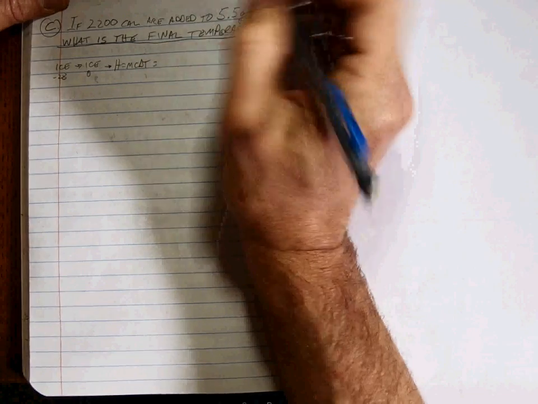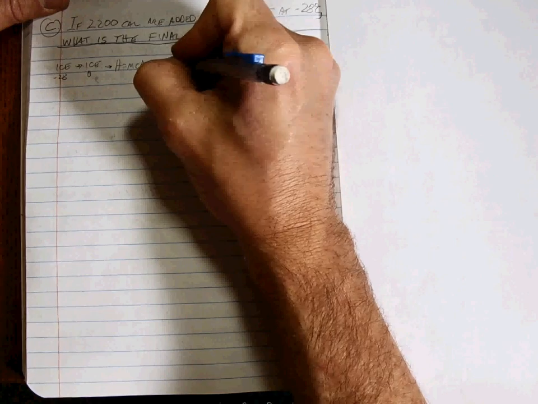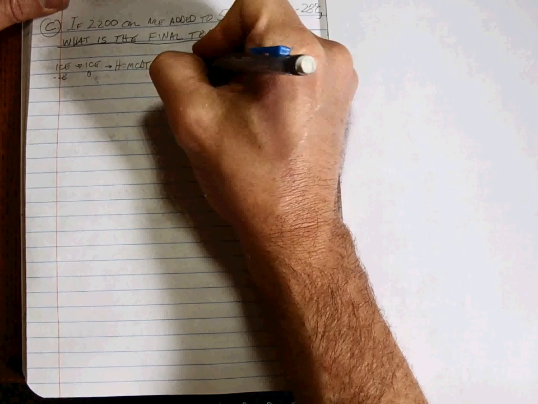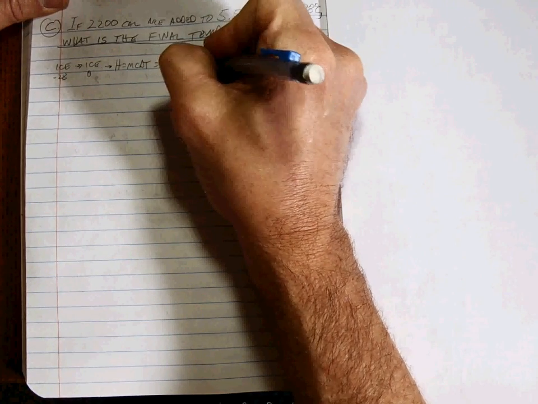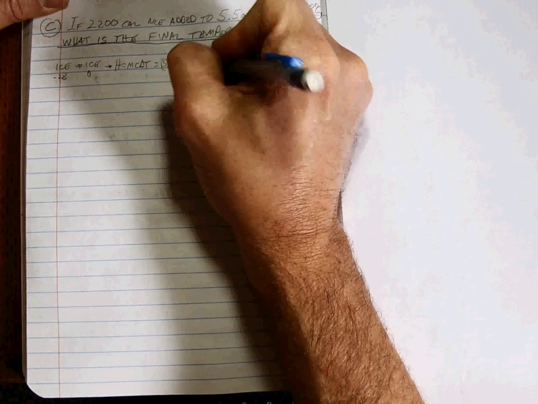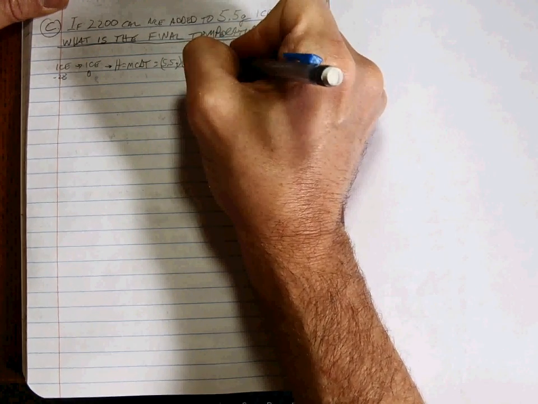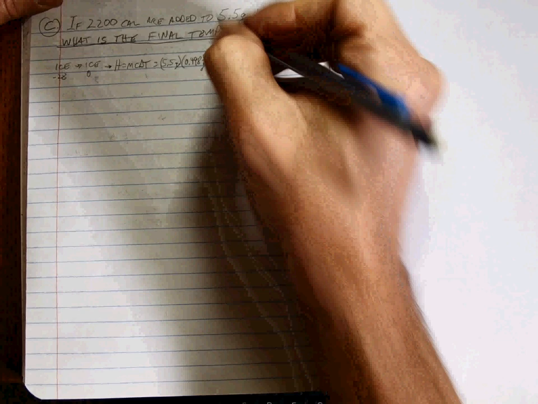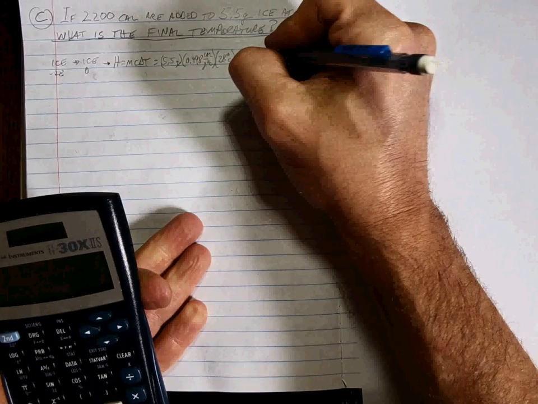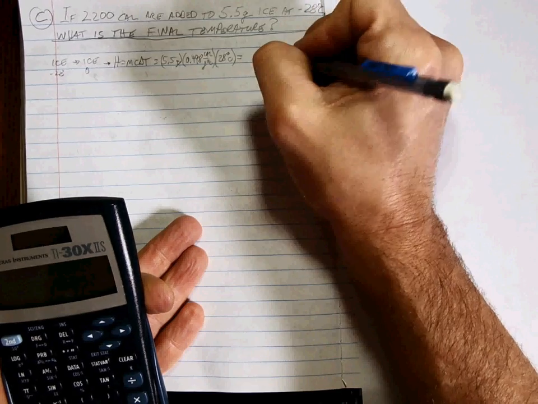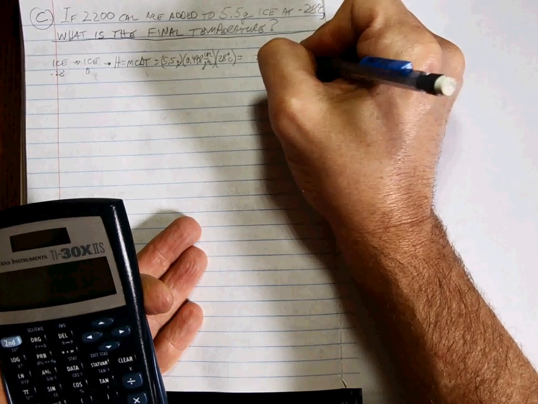Calories, okay, so 5.5 grams, 0.498 calories per gram per degree C, 28 degrees C temperature change. So what is 5.5 times 0.498 times 28? 77. That's how much we need.